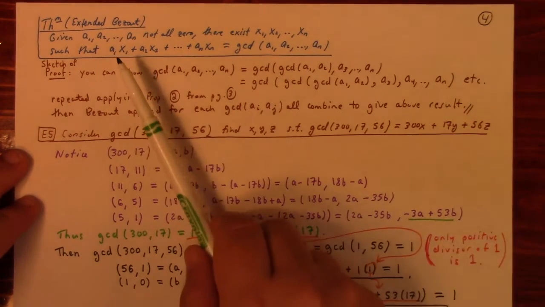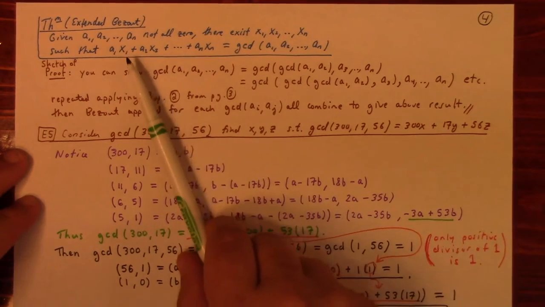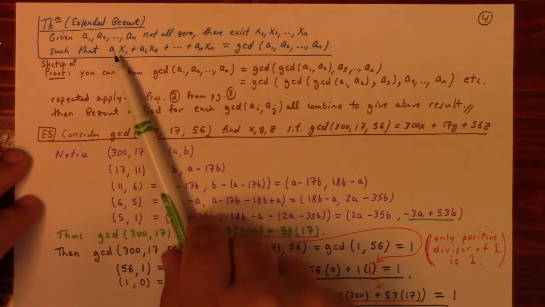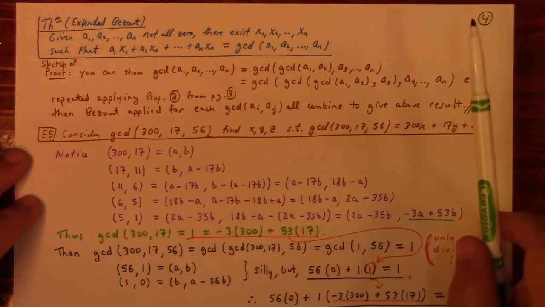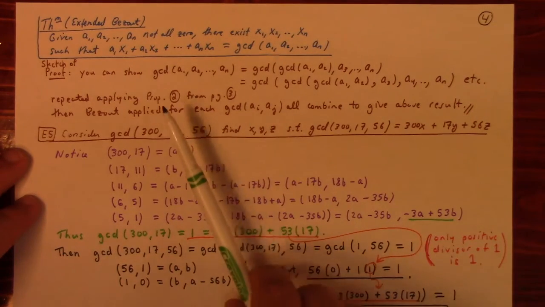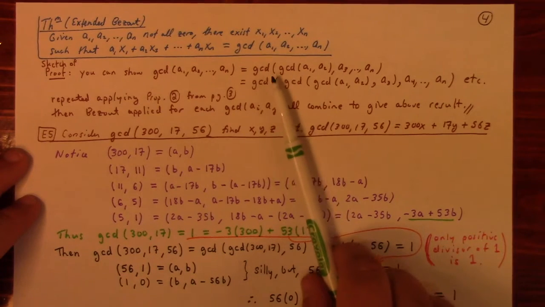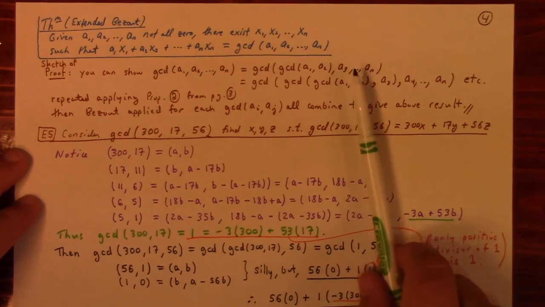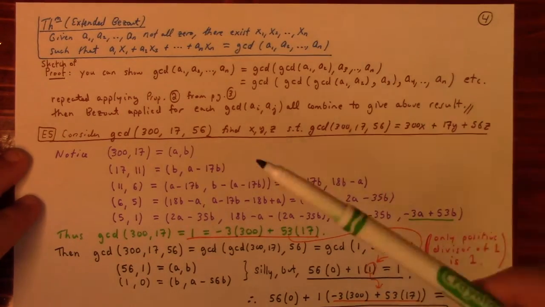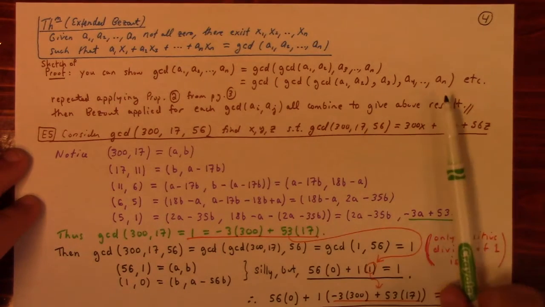Here's extended Bezout. So suppose you have a1 through an, not all 0, then there exist x1 through xn such that the integer linear combination of the a1 through an is equal to the GCD of the a1 through an, right? And here's a sketch of the proof. You can show that the GCD of a1 through an is the GCD of the GCD of a1 and a2 with a3 through an, which you can keep applying that relation over and over again until you go down like this.